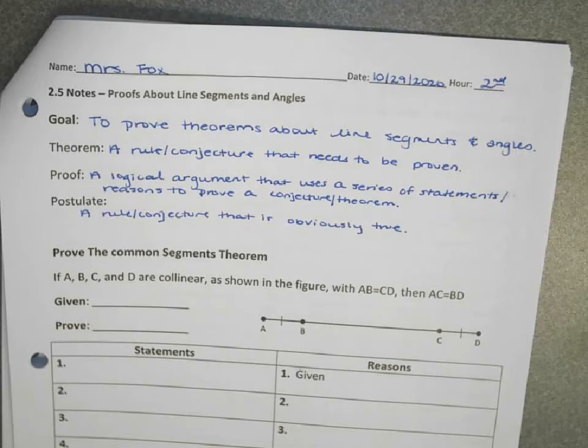All right, so 2 out of these 3 words we already know. You guys have already talked about theorem and postulate. So our goal today is going to be to prove theorems about line segments and angles. So this new word, proof.